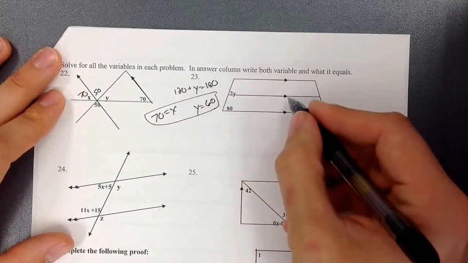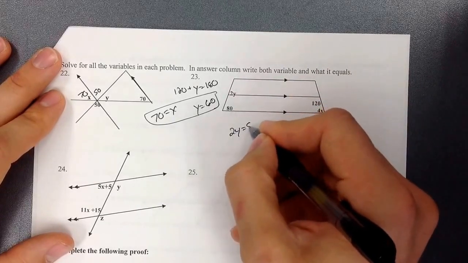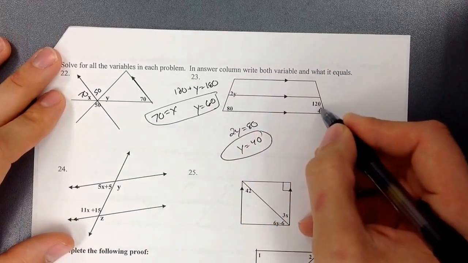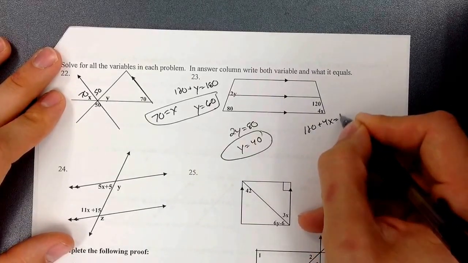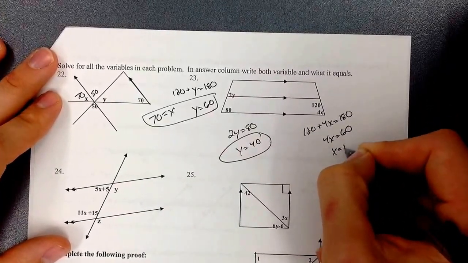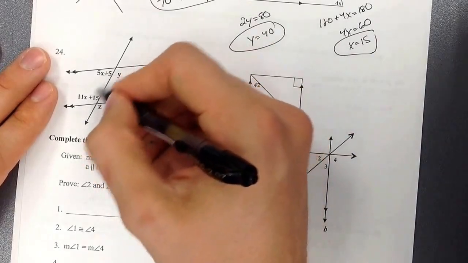2y and 80 are corresponding angles on these parallel lines, so they're going to be equal. I've got 120 rather, and 4x, they're going to be supplementary. Pull that 120 from both sides and you'll get x equal 15. On my next one, don't try to set up any kind of crazy system. Get those x's solved for each other.